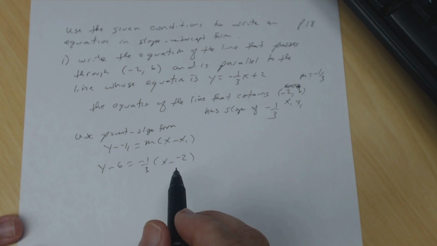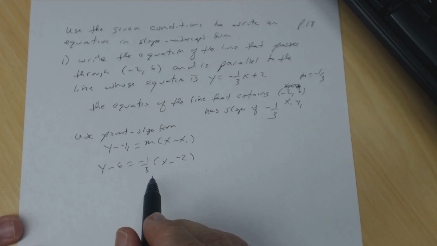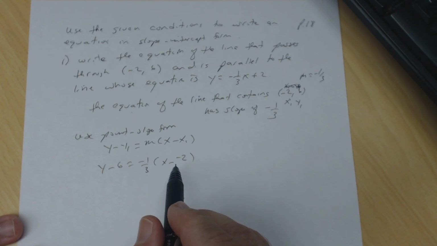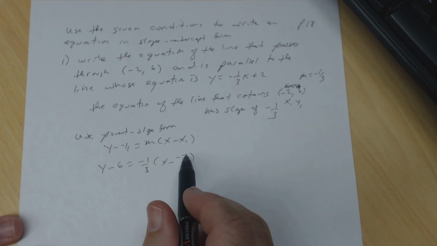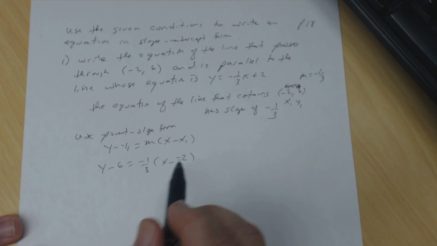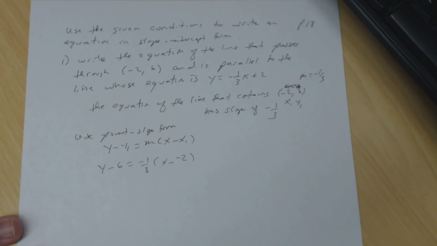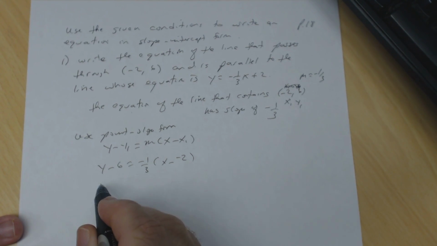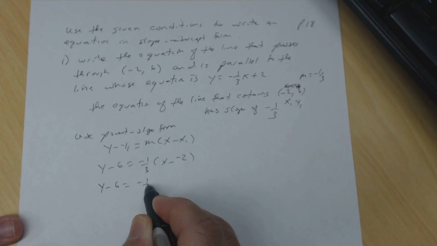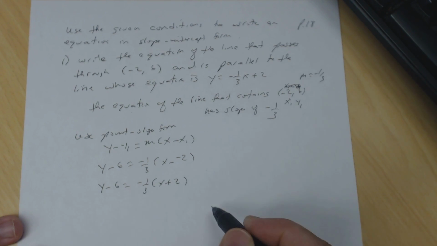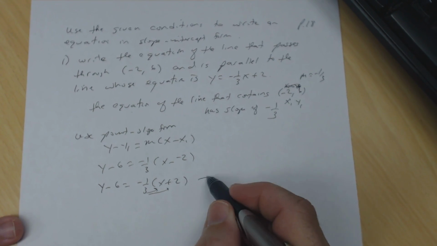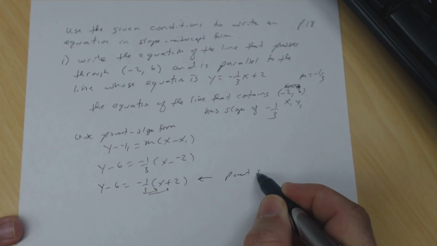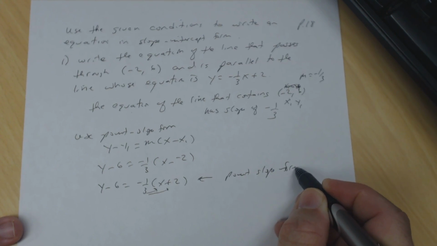So rewrite it using some information you learned in previous courses: x subtract a negative 2, you can always change subtraction to addition by adding the opposite. So x subtract negative 2 means x plus a positive 2. Change the sign of negative 2, or take the opposite of negative 2. So we get y minus 6 equals negative 1/3 times x plus 2. That's what you want to rewrite it as. Now distribute. Remember, this is point slope form.